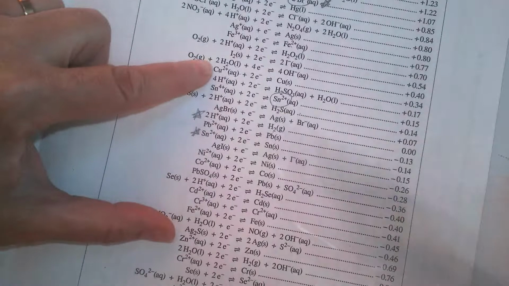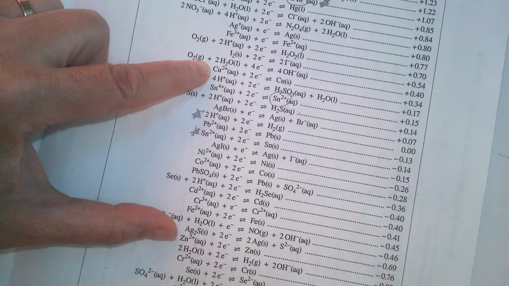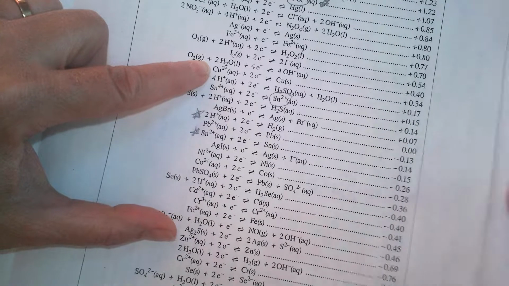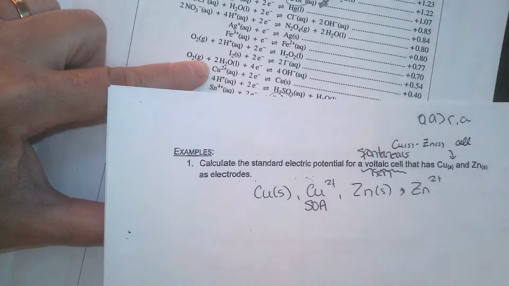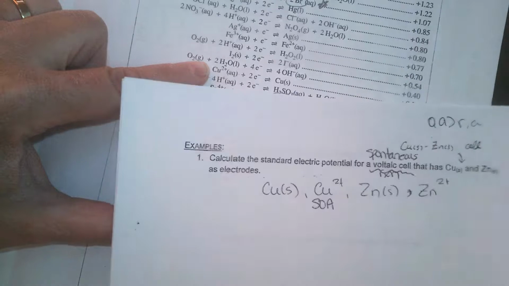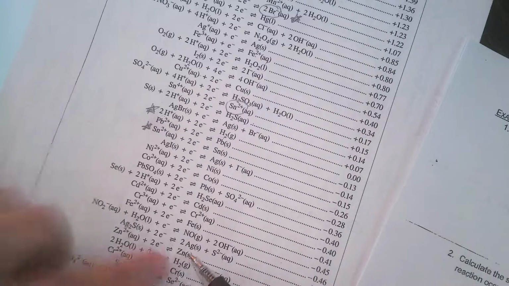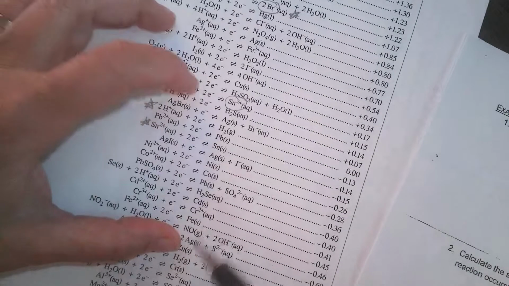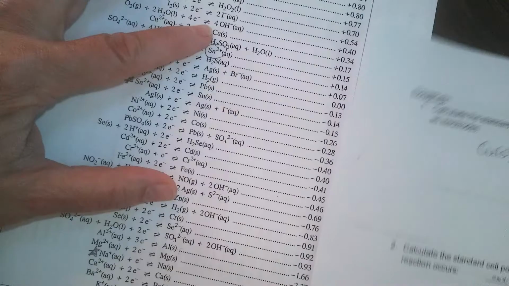Okay? Which one is the stronger oxidizing agent? Copper. This is my strong oxidizing agent. Okay? So now I'm going to start at the bottom here, and I'm going to look for copper and zinc. There's zinc. And there's copper. Zinc is what?